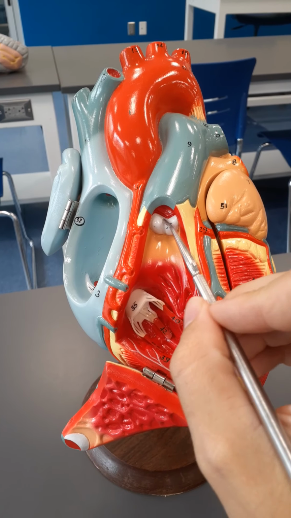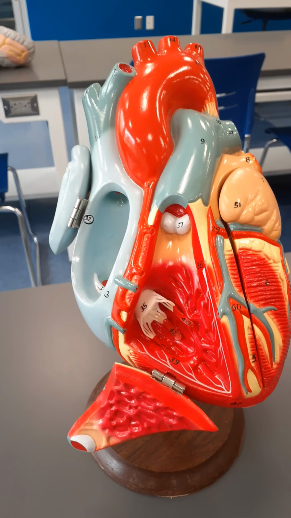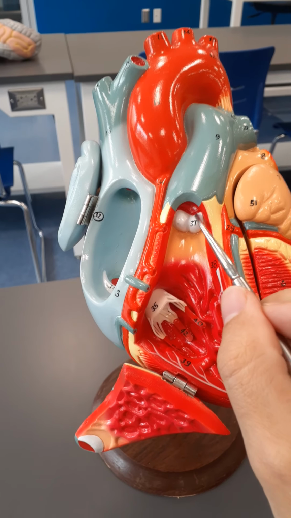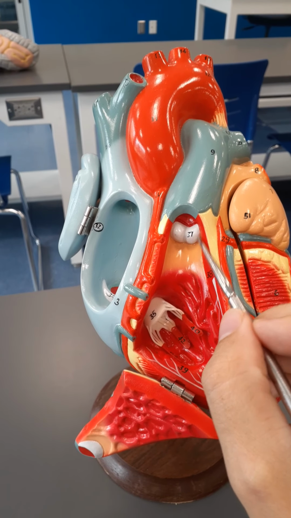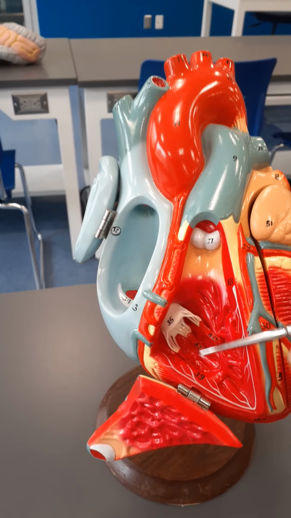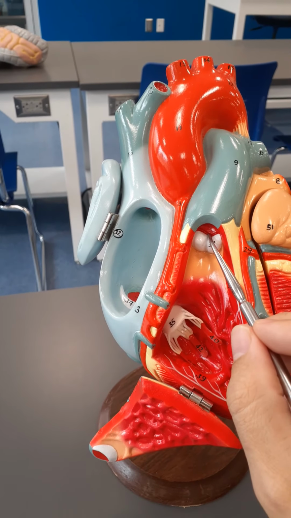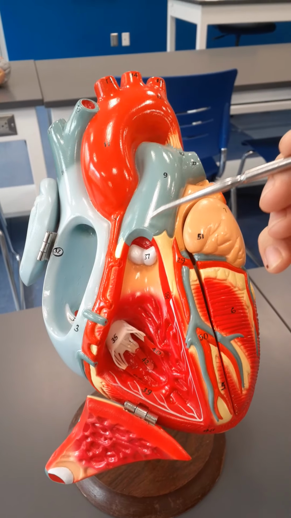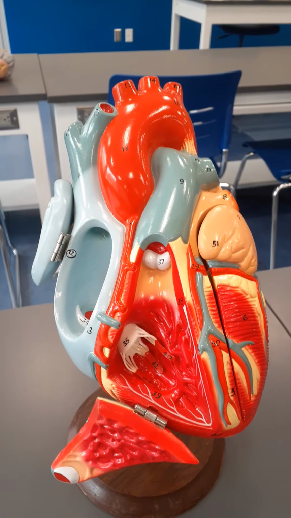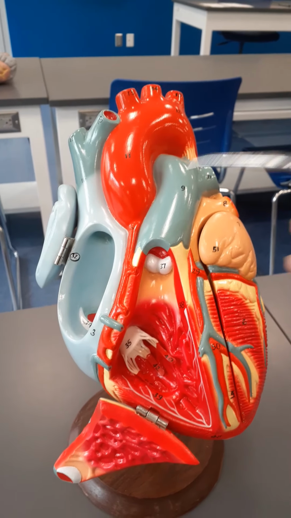This is one of the semilunar valves. You have one over here too, I'll go over. But this is the pulmonary valve. It's called a semilunar valve because it's got this part here that kind of looks like a half moon. So the blood will go from the right ventricle up through the pulmonary valve and into the pulmonary artery. Now you probably already heard this before, but we'll go over it just in case. You see that this is blue.